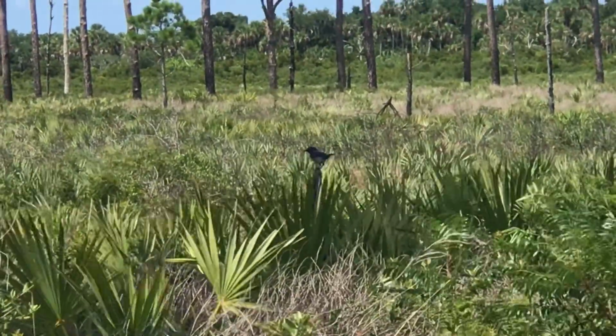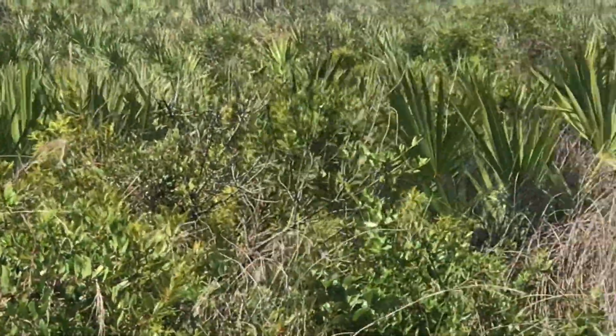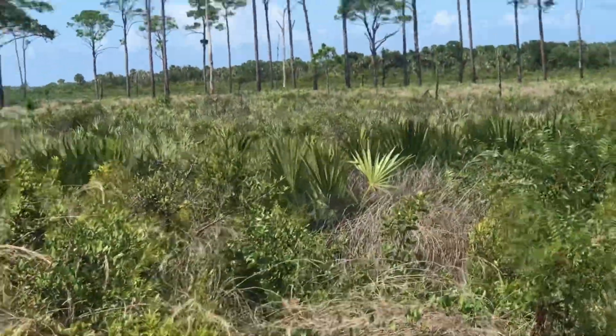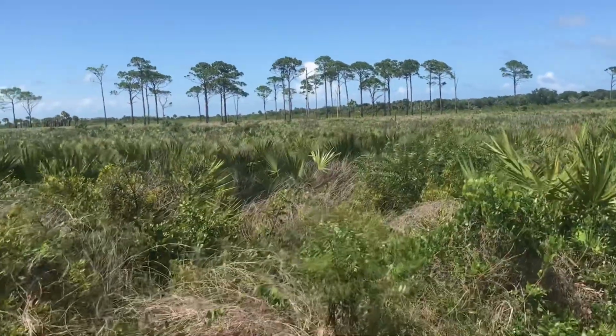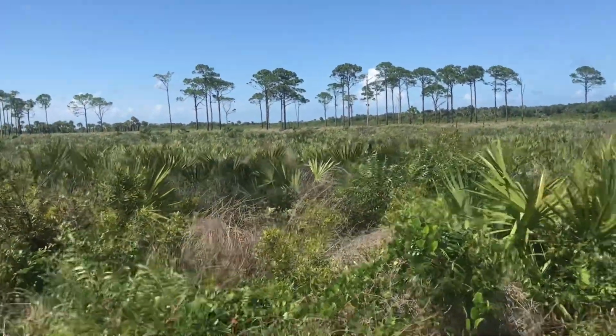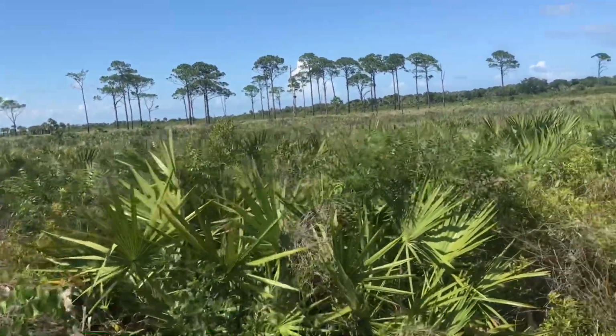We have a scrub jay right here, hanging out in the scrub on top of a saw palmetto. So I'm seeing a lot of them today.